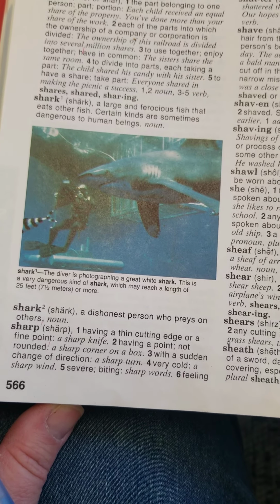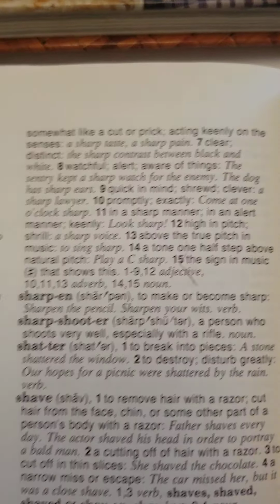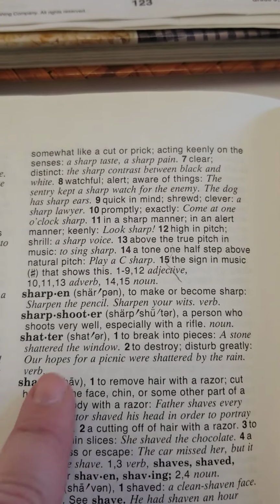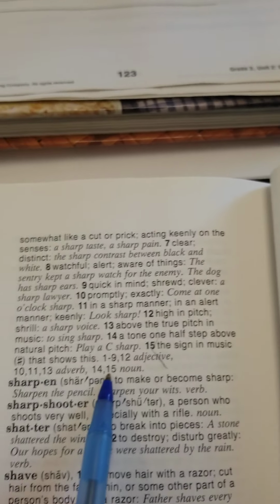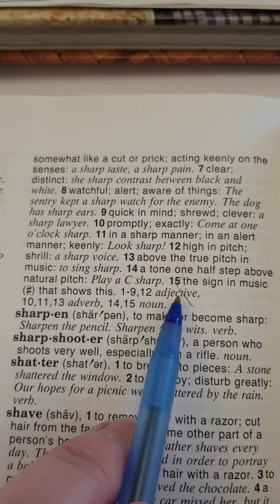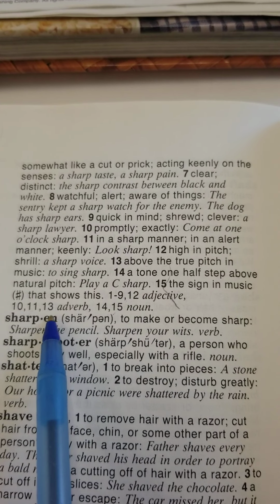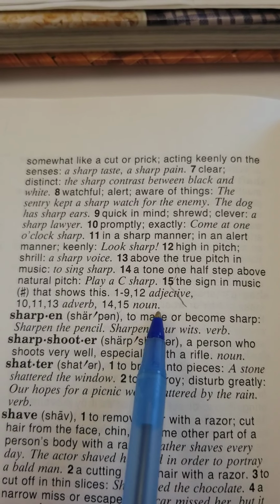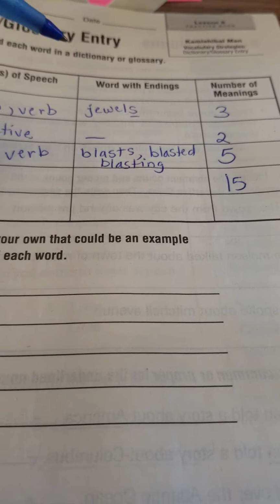I see 1, 2, 3, 4, 5, 6. Oh my gosh, it goes on to the next page. You guys, there are 15 meanings. So I'm going to write 15. Whoops, I'm going to write 15 right there. Now, parts of speech. Adjective, which is a describing word, describes a noun. Adverb describes the verb. And nouns. 3 different parts there. So let's slide up here.